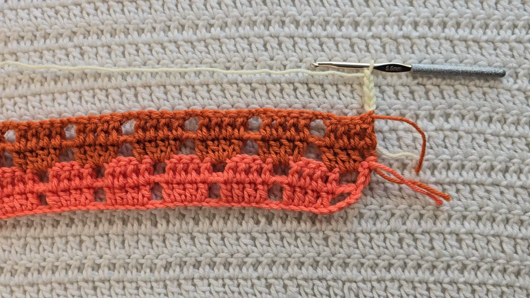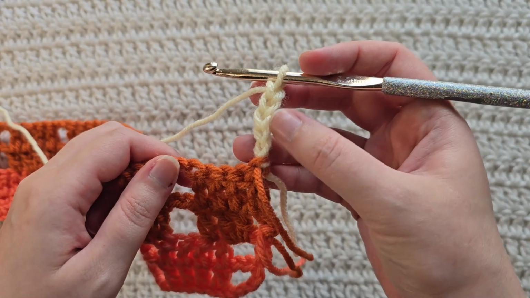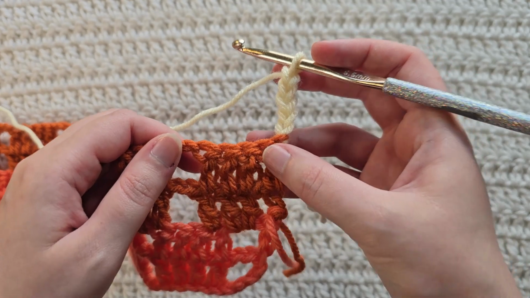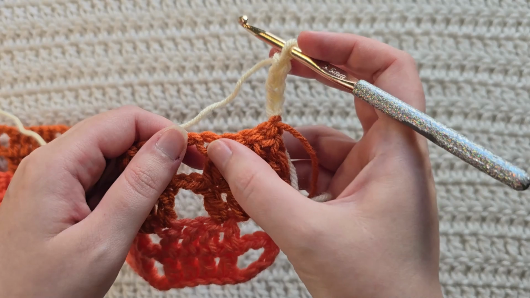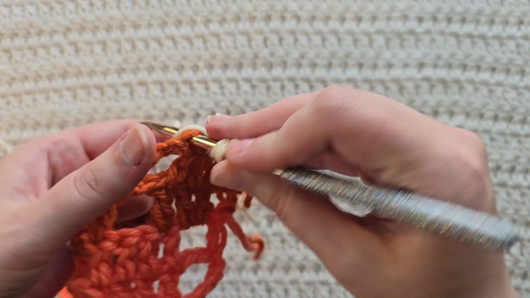To start row 5, make 5 chains. 3 of these 5 chains count as a double crochet, and then these 2 count as a future chain space. You're going to skip 3 stitches, and then into this 4th one over here, you're going to make a double crochet.